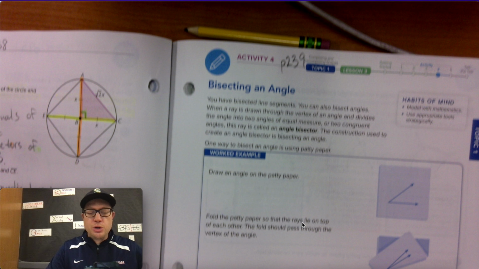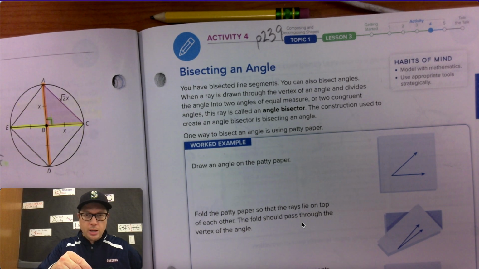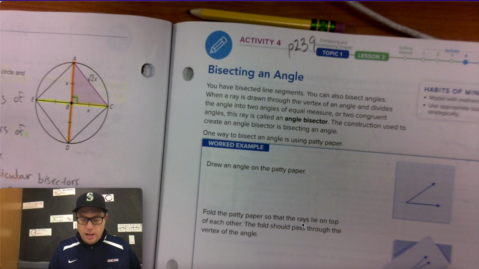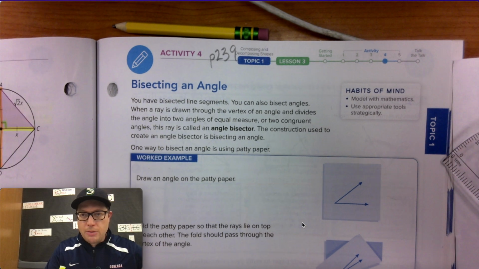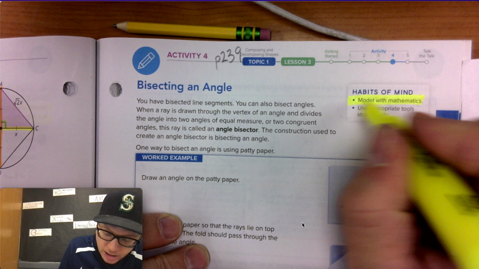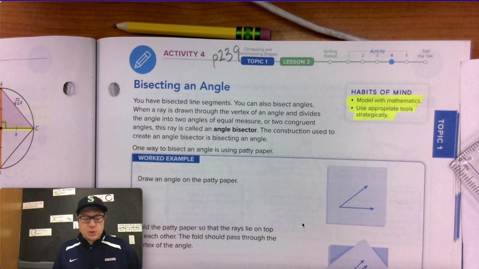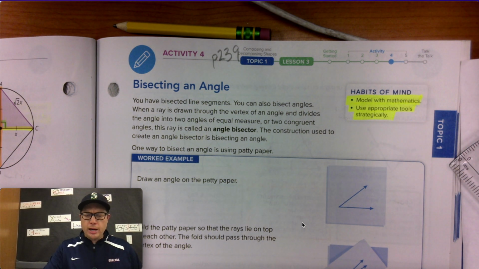All right, so page 239. I'll let the screen here kind of settle out. Please, if you would, highlight those habits of mind. Habits of mind are things that we do in mathematics to get better in math. We're going to model with mathematics. We're going to use appropriate tools strategically. So tools like the patty paper.